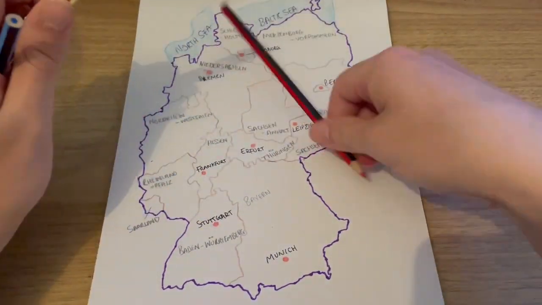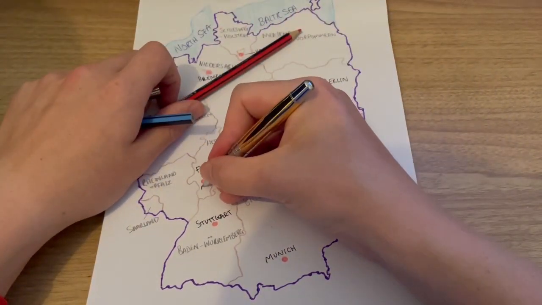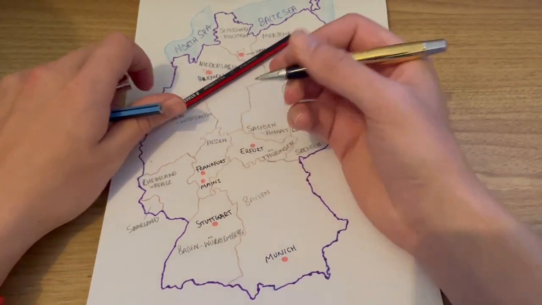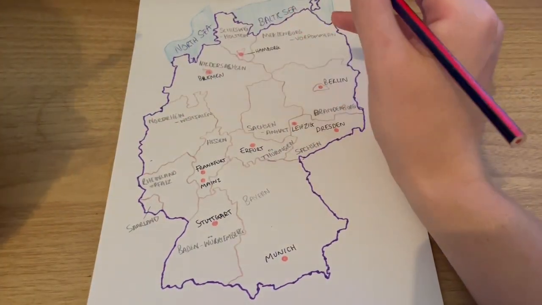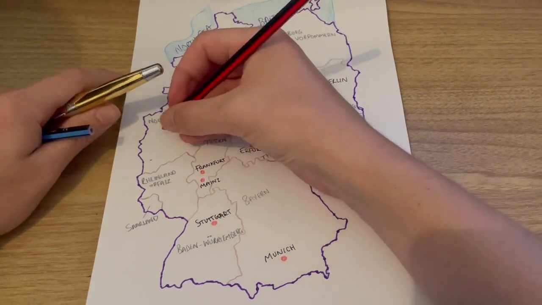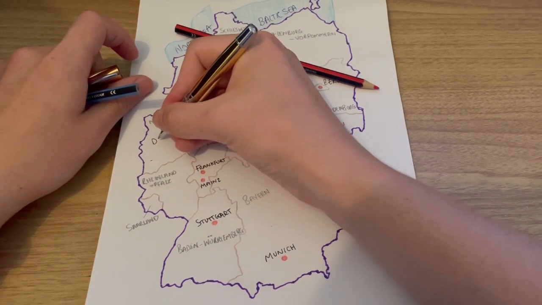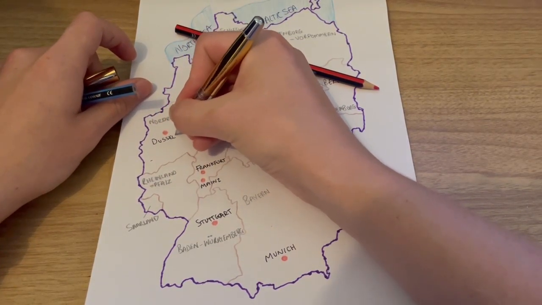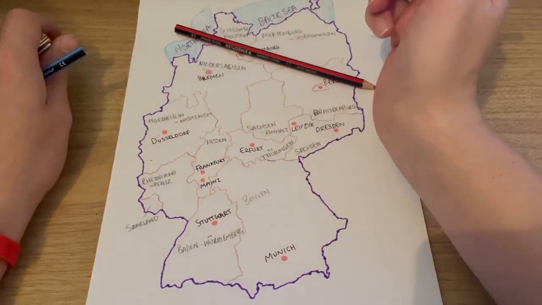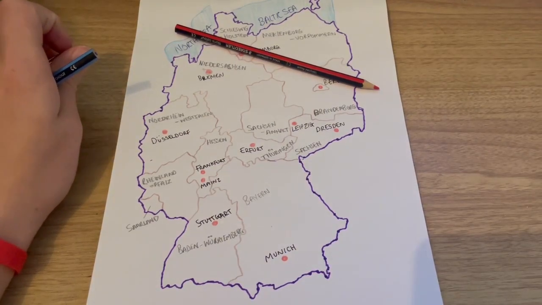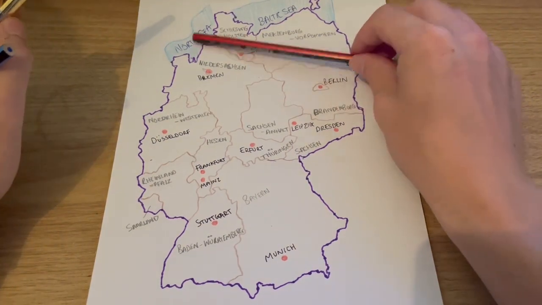We have Frankfurt. And Mainz. Then in Nordrhein Westfalen we have Düsseldorf. I'm trying to do one or two big cities in every state.